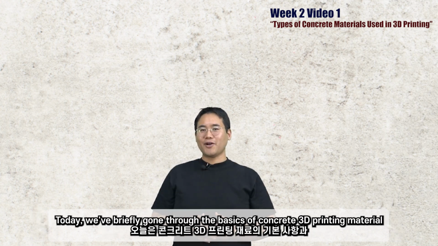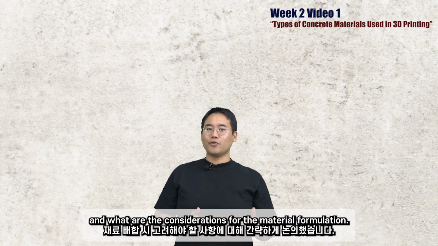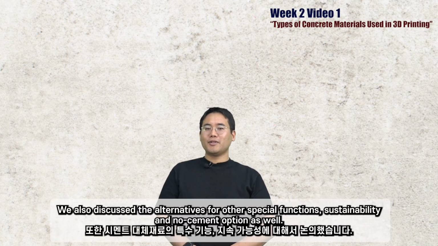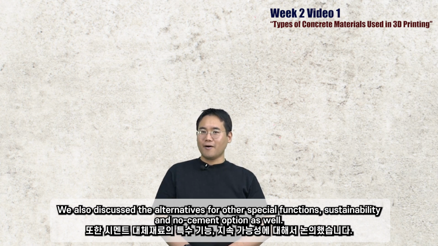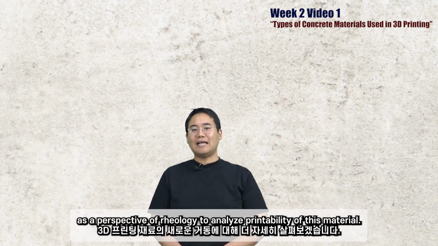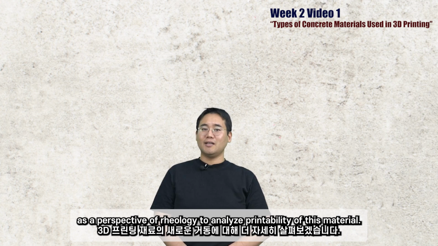Today, we've briefly gone through the basics of concrete 3D printing material and what the considerations are for the material formulation. We also discussed the alternatives for other special functions, sustainability, and no cement options as well. In the forthcoming video, we'll look deeper into the complexity of the fresh behavior of 3D printable material from the perspective of rheology to analyze printability of this material.